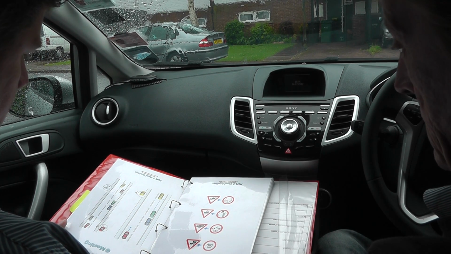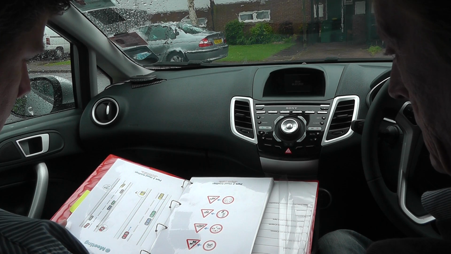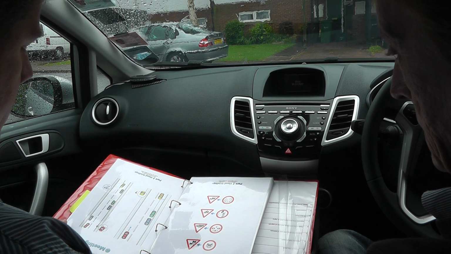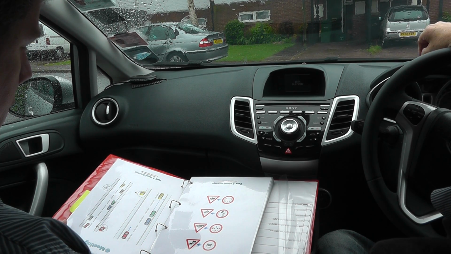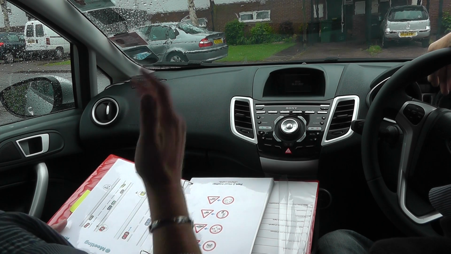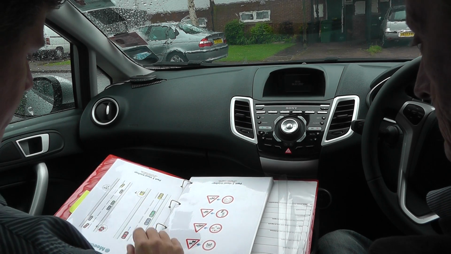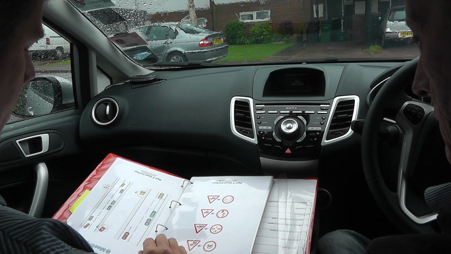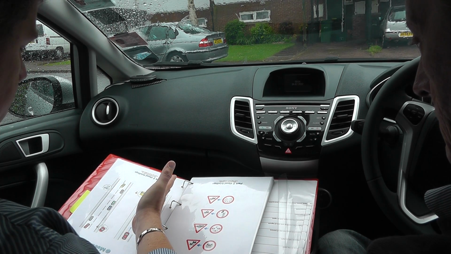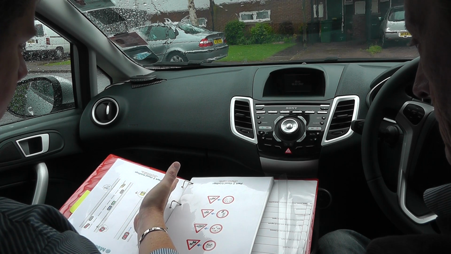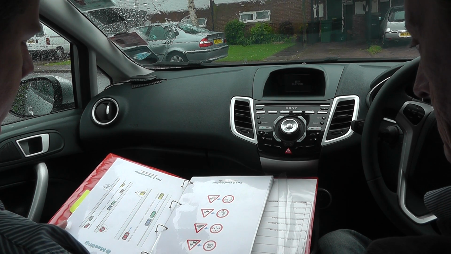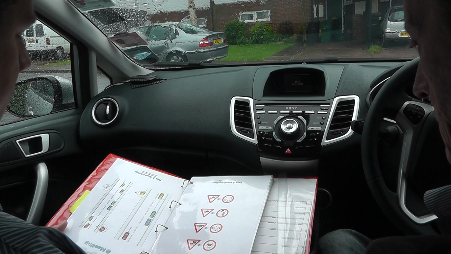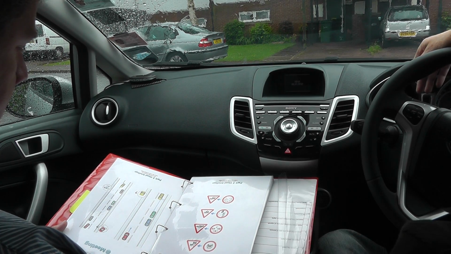So we need to do what? The same way we do the approach to any hazard. We need to check the interior mirror, then adjust our speed accordingly, be aware of what this chap's going to do, and be ready to give way if we need to. Then just turn the book back around again.